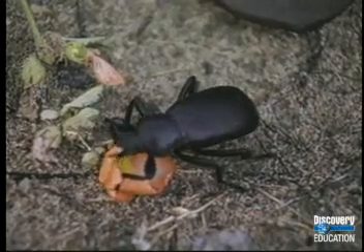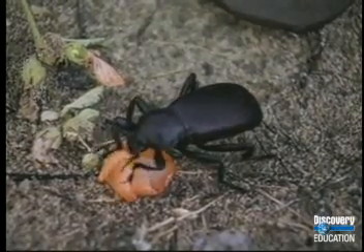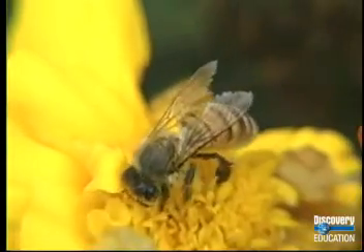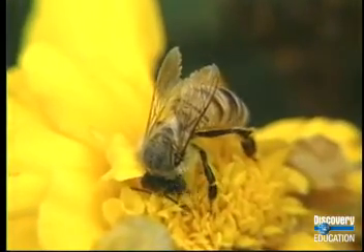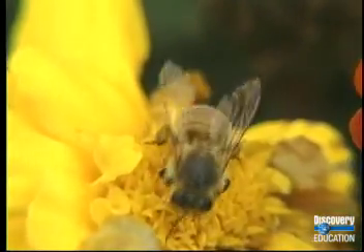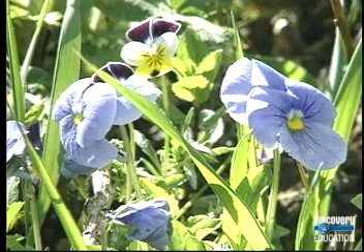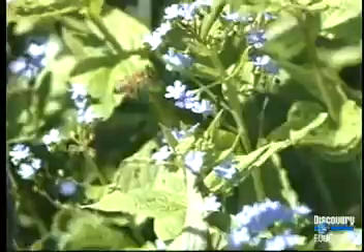Another mutually beneficial relationship is between insects and flowers. Bees and other pollinating insects benefit from the high-energy nectar of the flowers, while the plants benefit by not having to produce as much pollen, because the distribution of pollen by insects is much more efficient than its distribution through the wind.